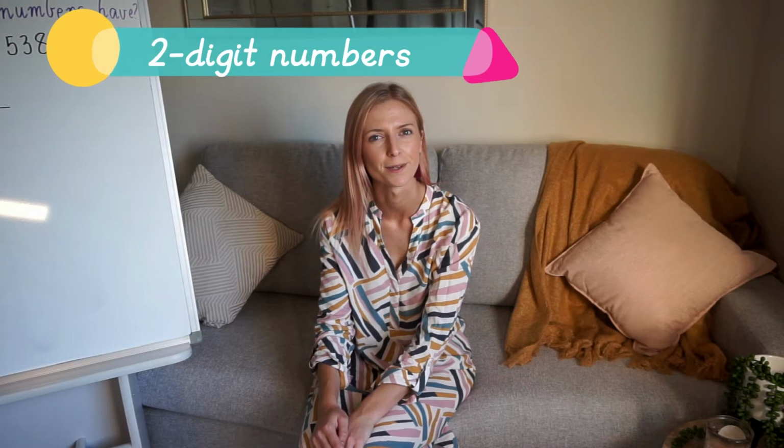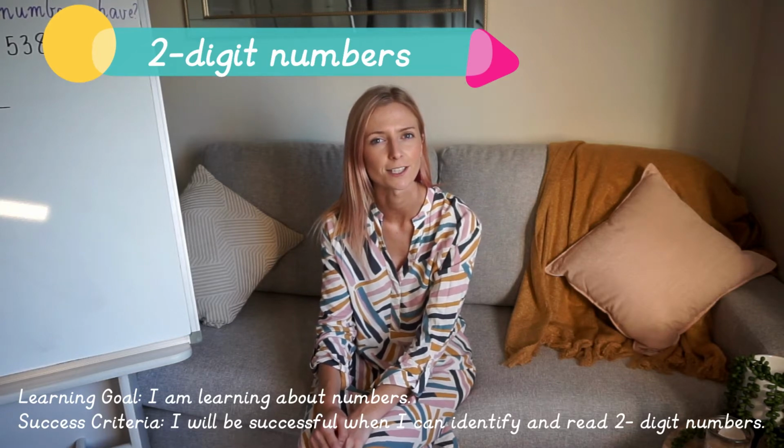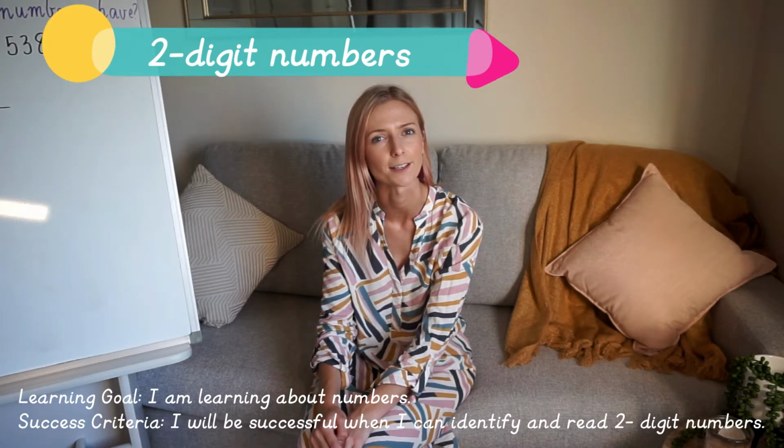Welcome to Miss Craig's classroom. Today in maths we are going to be looking at two-digit numbers. Our learning goal is: I am learning about numbers, and our success criteria is: I will be successful when I can identify and read two-digit numbers.